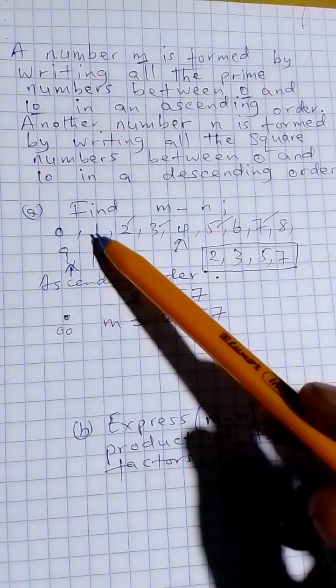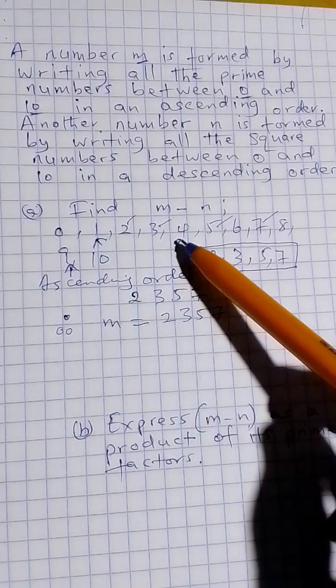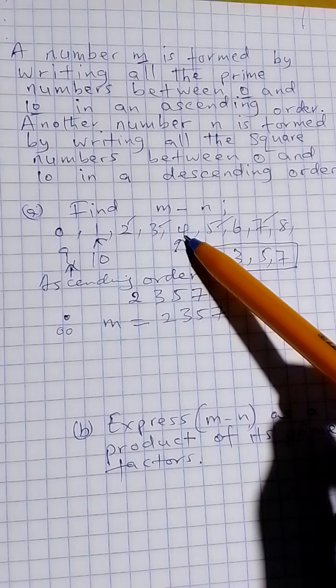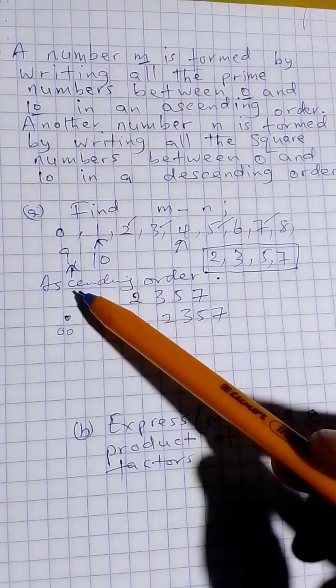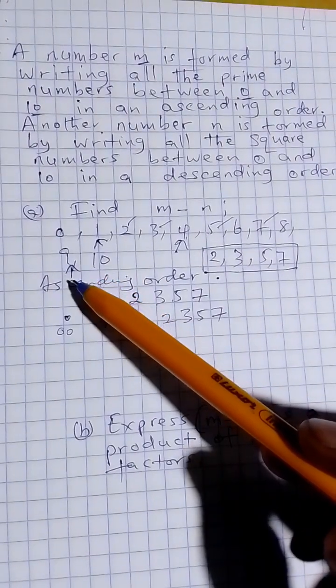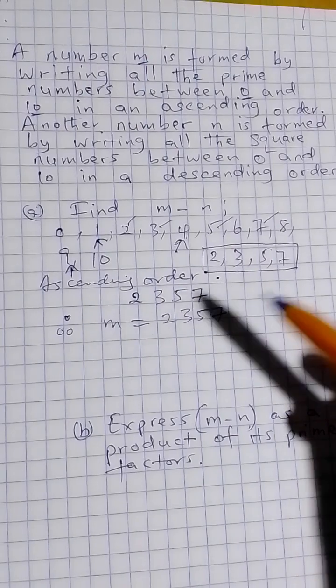We can multiply 1 by 1 to get 1. We can multiply 2 by 2 to arrive at 4. We can multiply 3 by 3 to arrive at 9. Therefore, these three numbers are the square numbers.